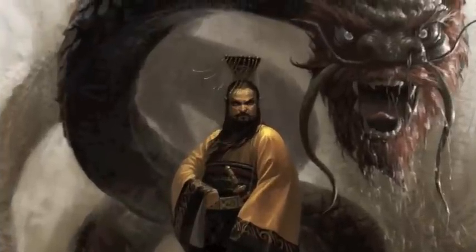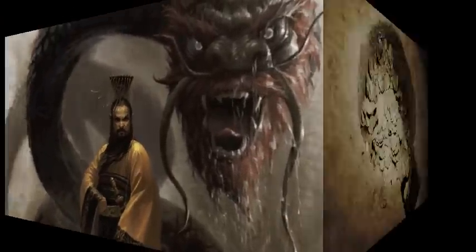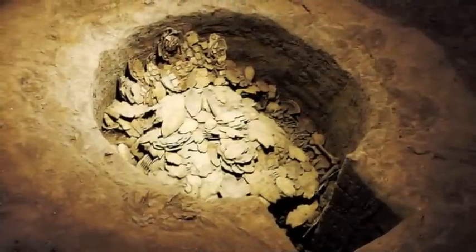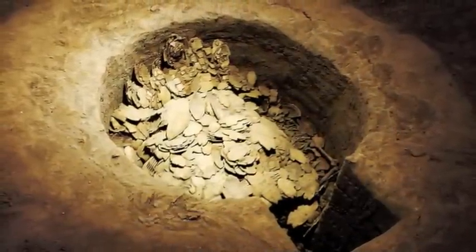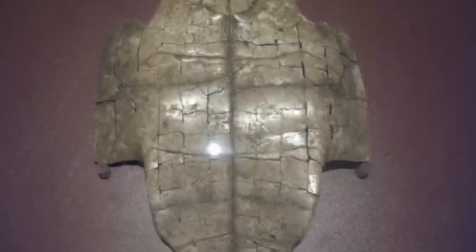Early Chinese religion put great emphasis on honoring their ancestors. To communicate with their ancestors, Shang people wrote on turtle shells and ceremonial animal bones called oracle bones.